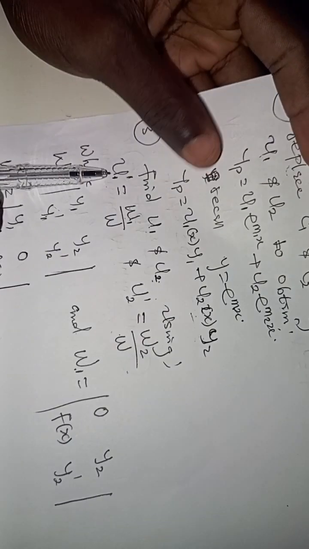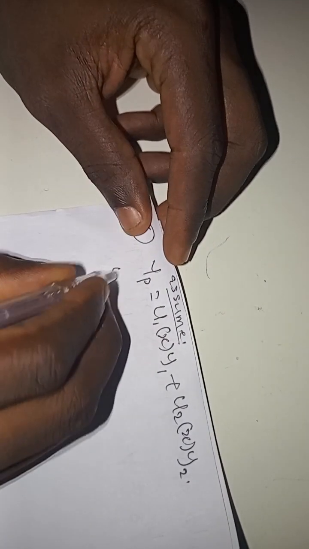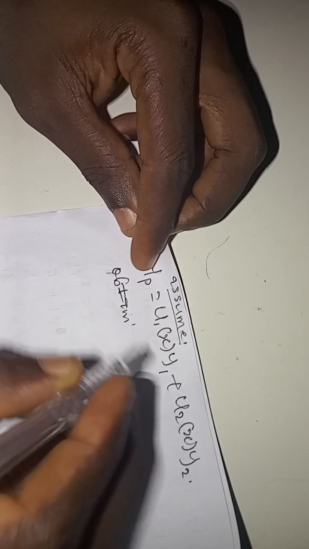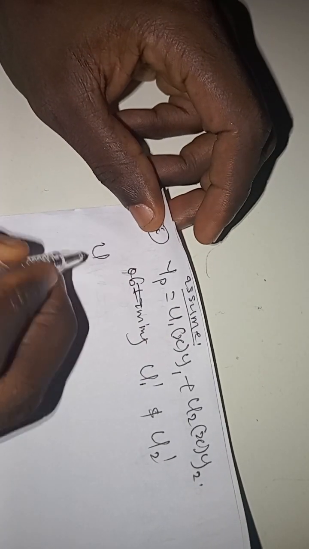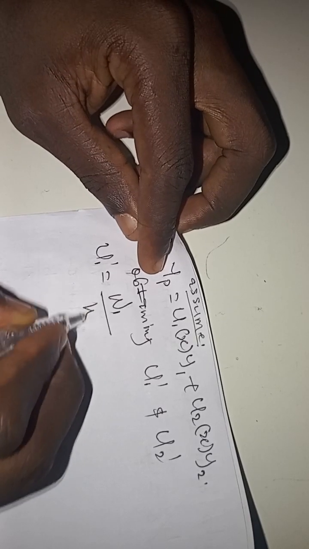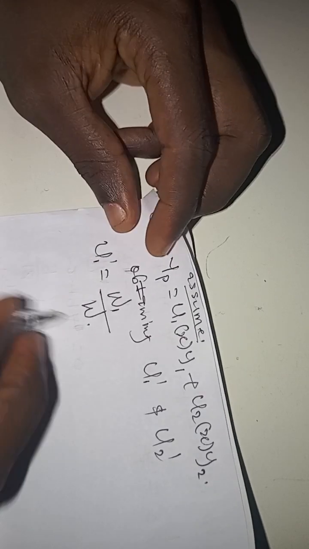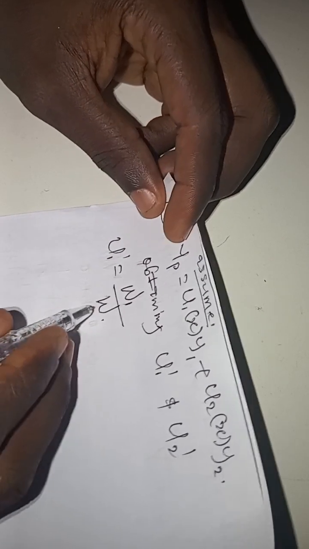Right, so we are going to obtain u1 prime and then u2 prime. Let's obtain u1 prime. I told you earlier that u1 prime is given by the first Wronskian w1 over the general Wronskian. All right, so that's u1 prime. So we are going to look for first the general Wronskian.